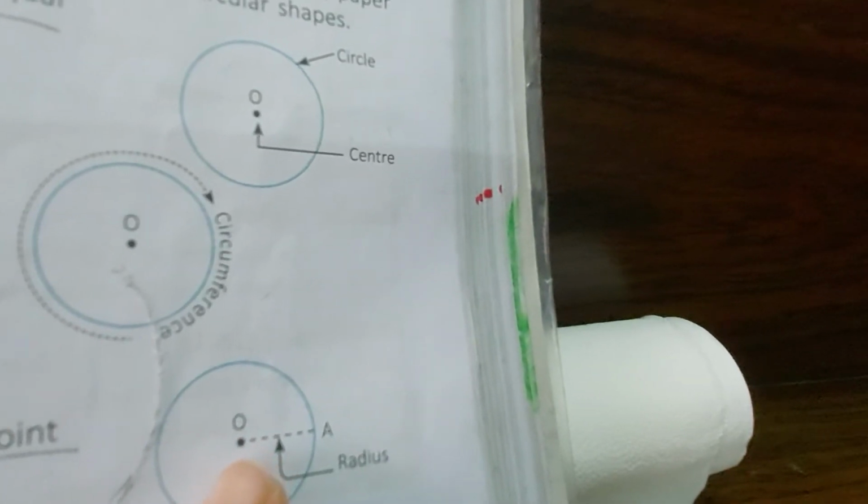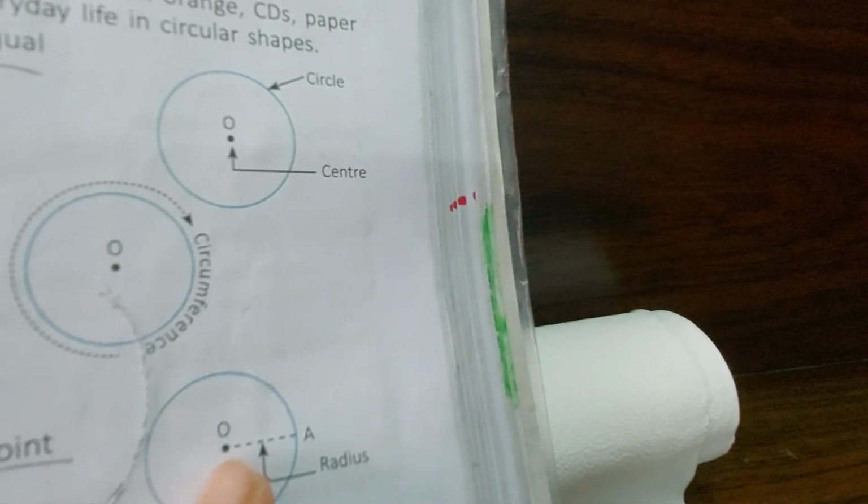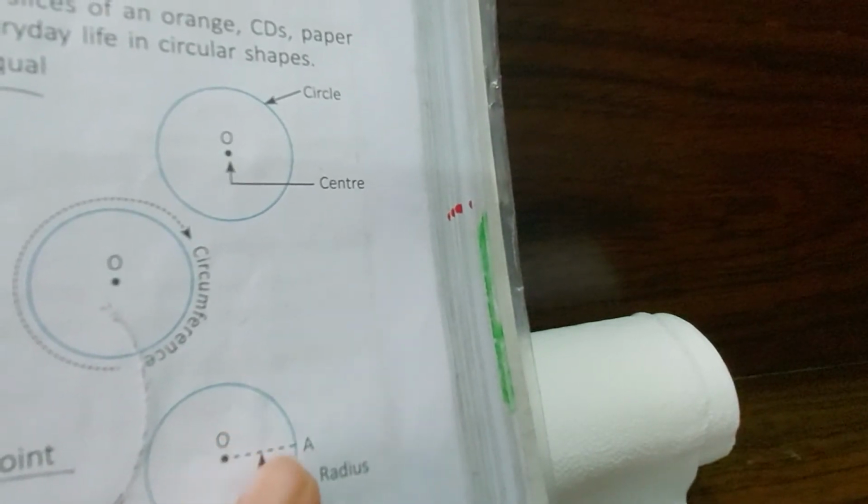So what is radius? It is a line segment that joins the center of the circle and any point on the circle.